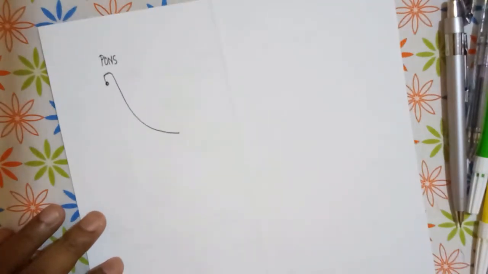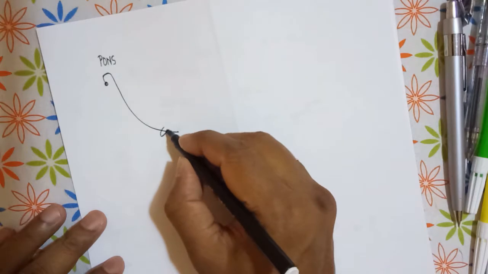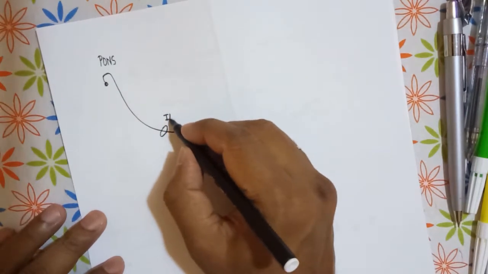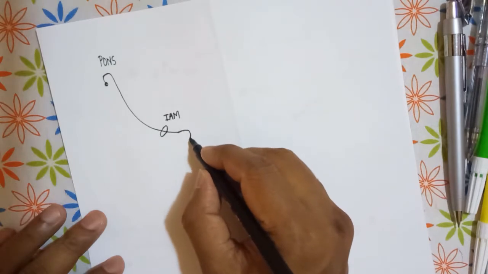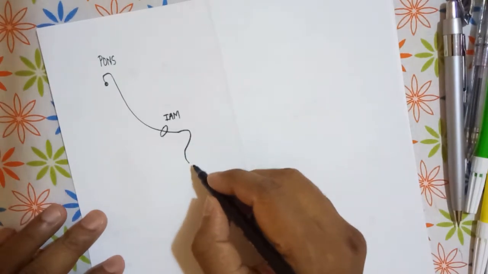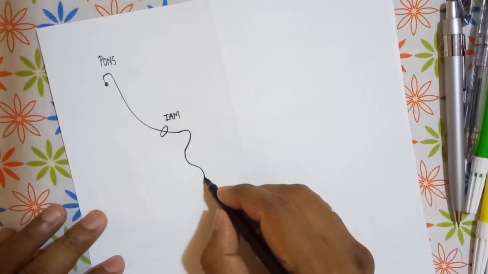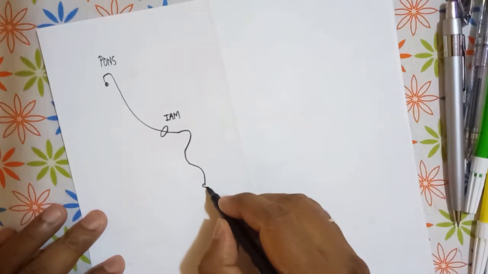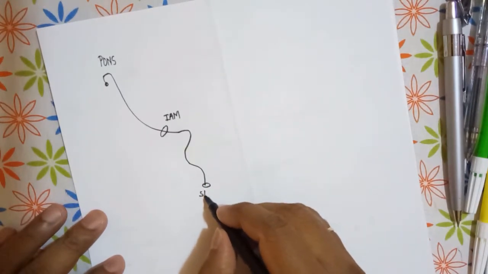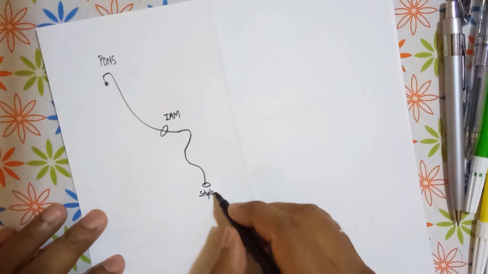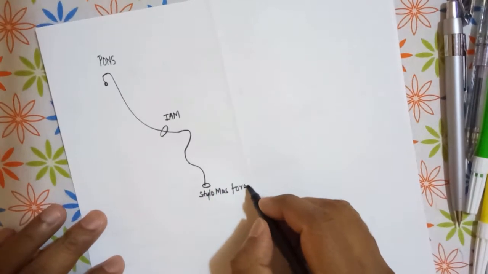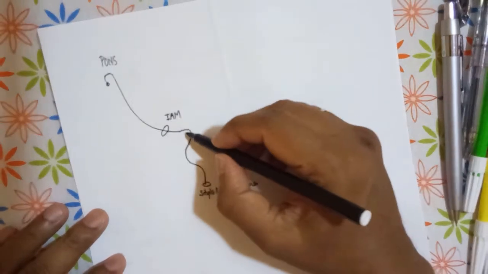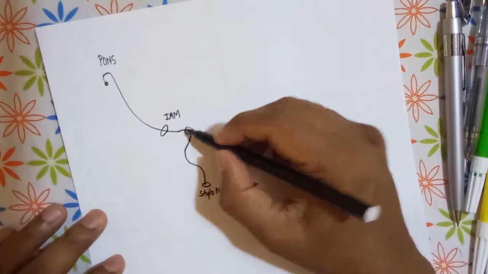The facial nerve enters into the internal acoustic meatus, travels into the middle ear, and then it comes out through the stylomastoid foramen. Let us say this is the geniculate ganglion.